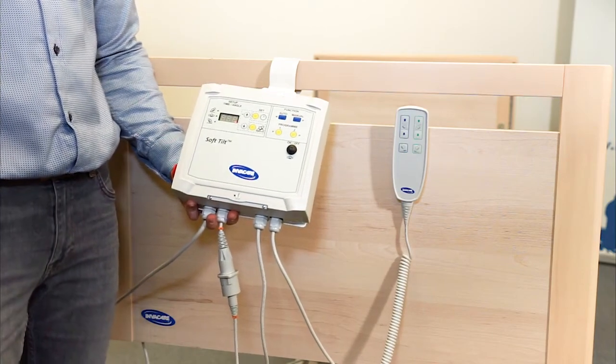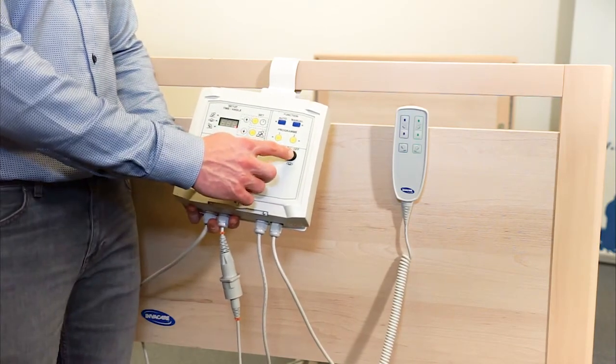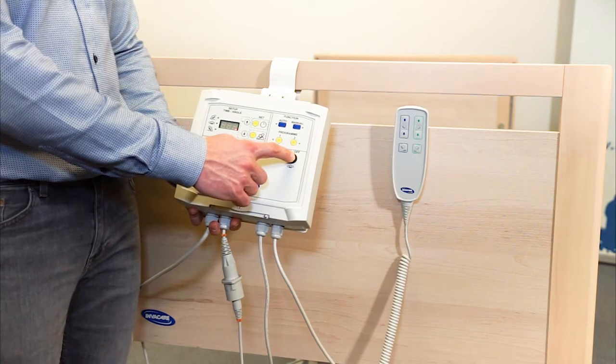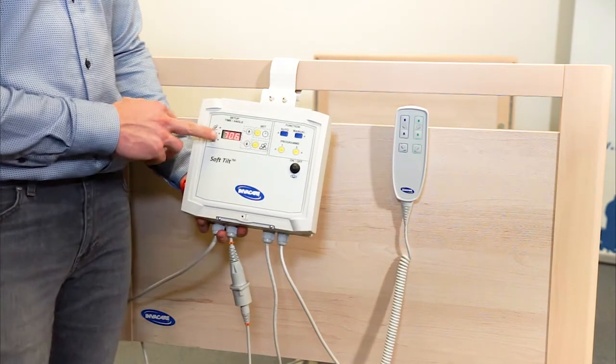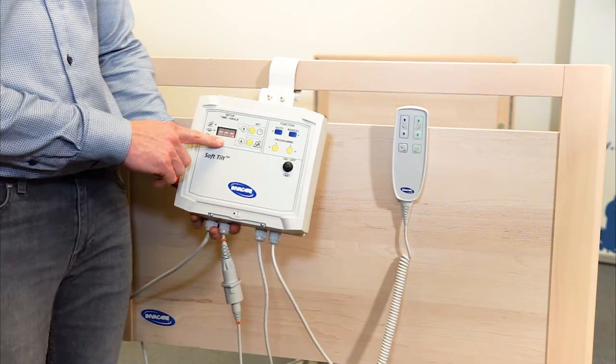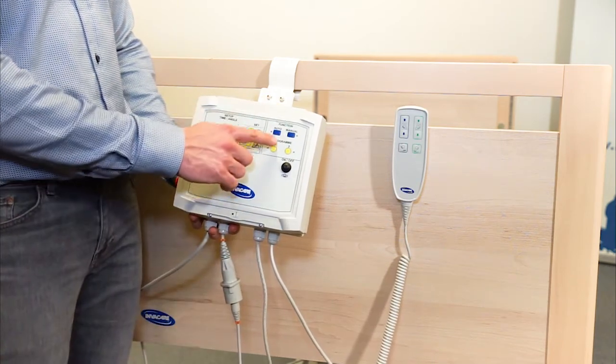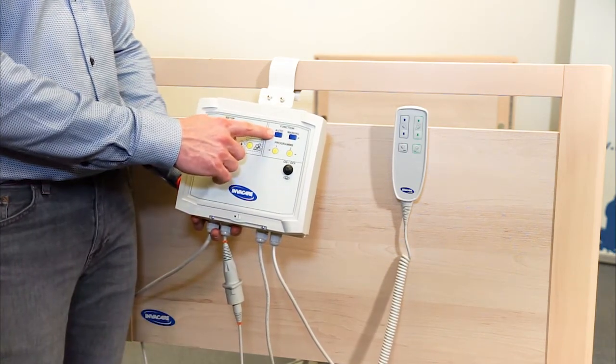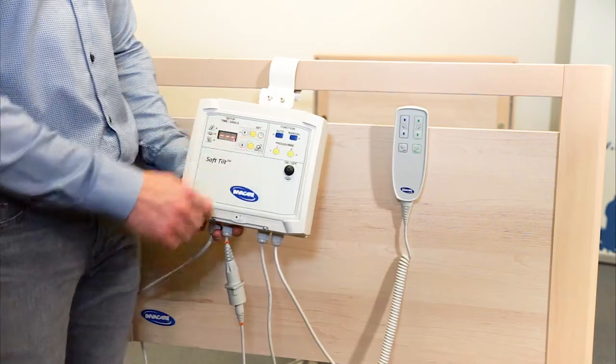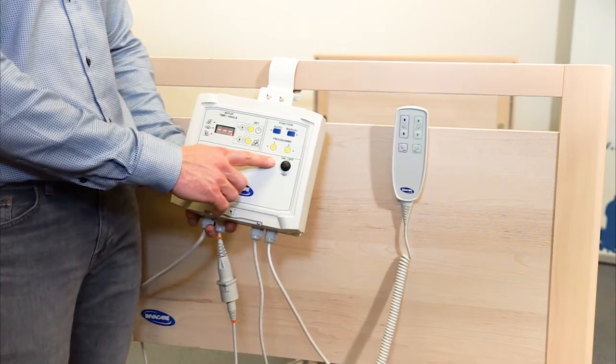This is the control box from SoftTilt. To activate SoftTilt, you press and hold the on and off button until you see the 3 digits in the display. To activate either the manual function or the auto function or one of the two predefined programs, you press and hold until you see a green light.